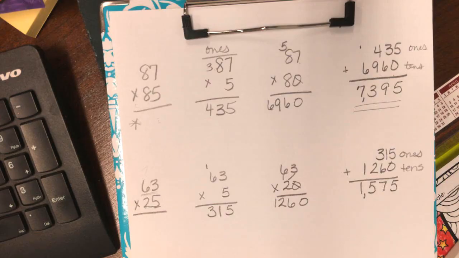Is the answer. And if I use the calculator on my phone, okay, and I type in 63 times 25, behold, I get the same answer. So this method, break apart method, okay?